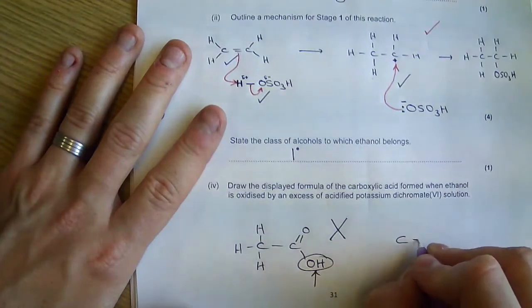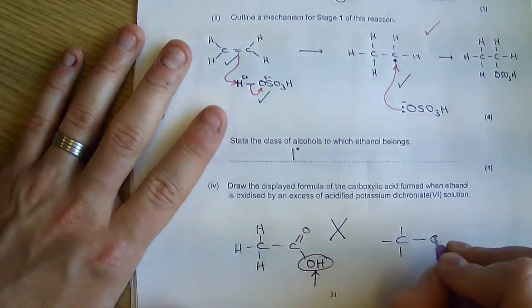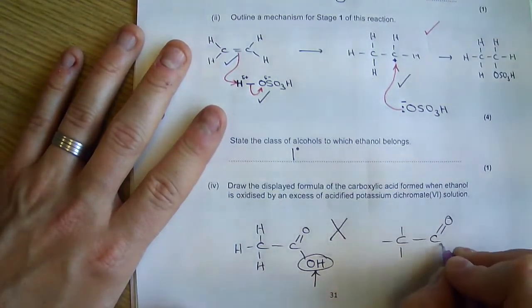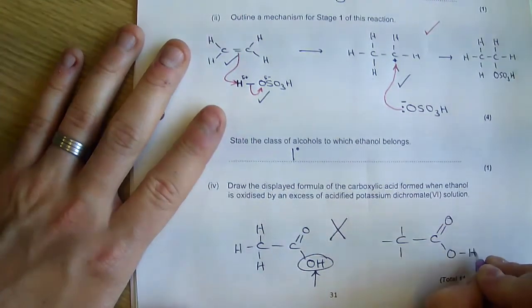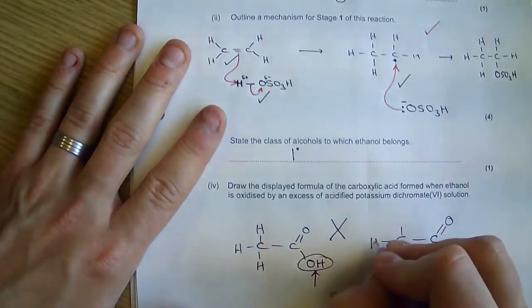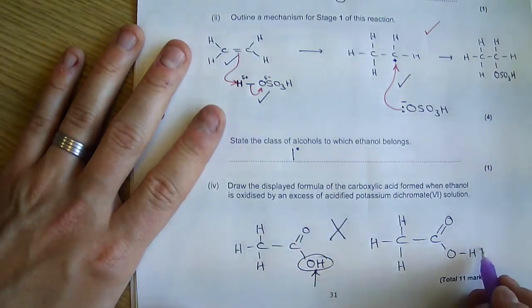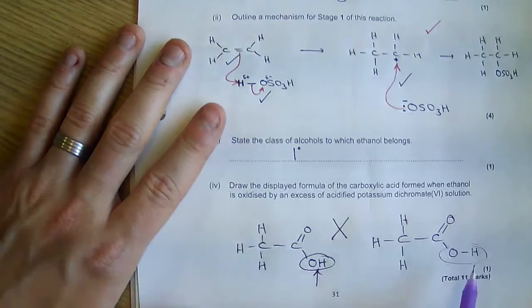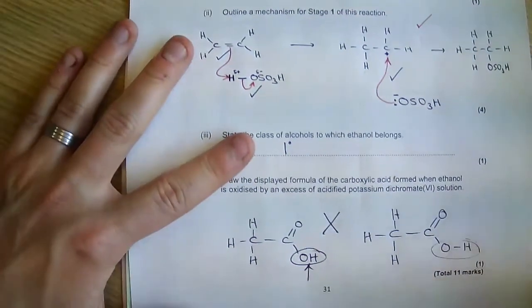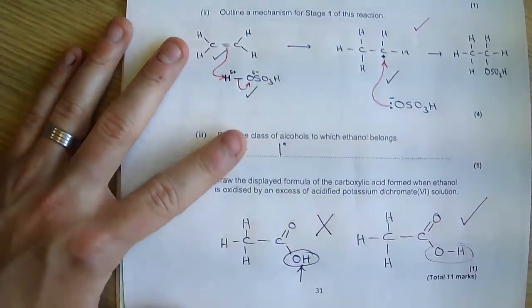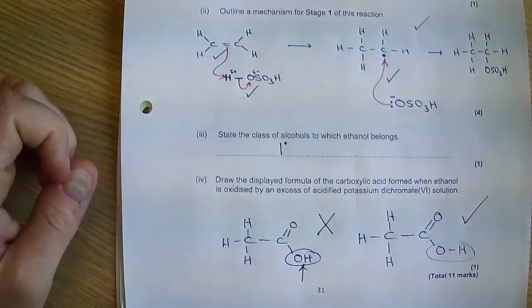So whenever you are asked to draw a displayed formula, it almost always involves a molecule with an OH group, because loads of people, without really thinking, just draw an OH like that, whereas actually it has to show every single bond. So don't lose marks for cutting corners.